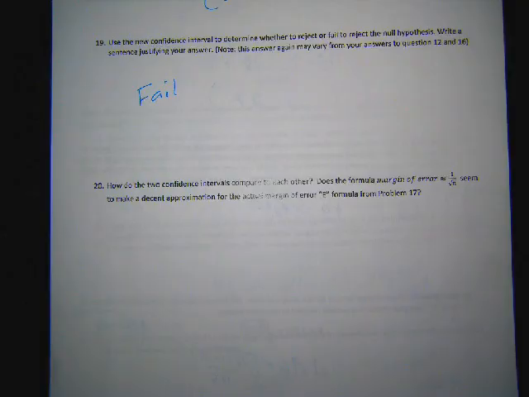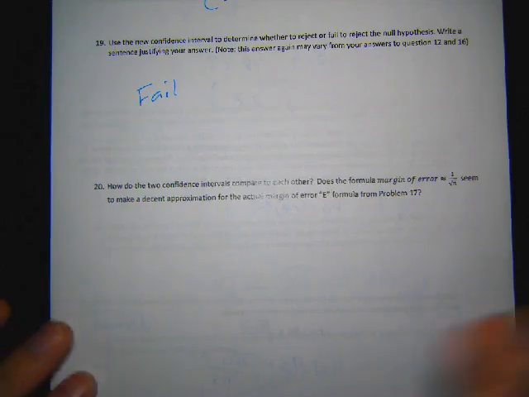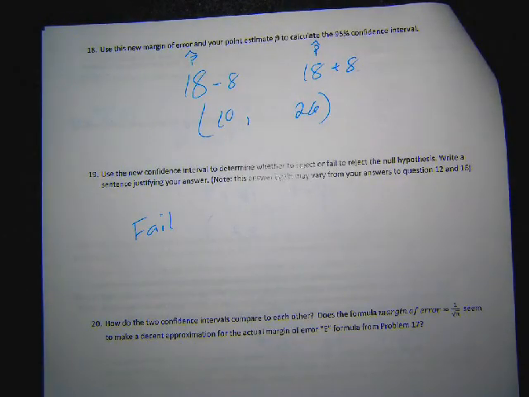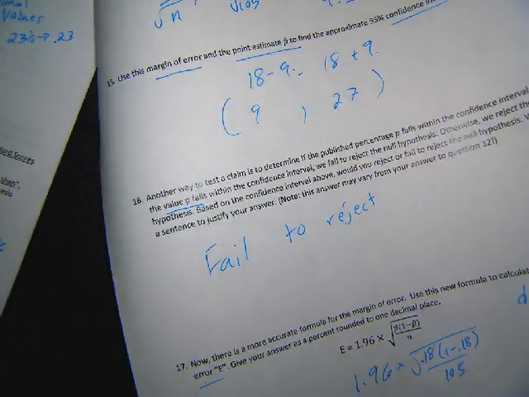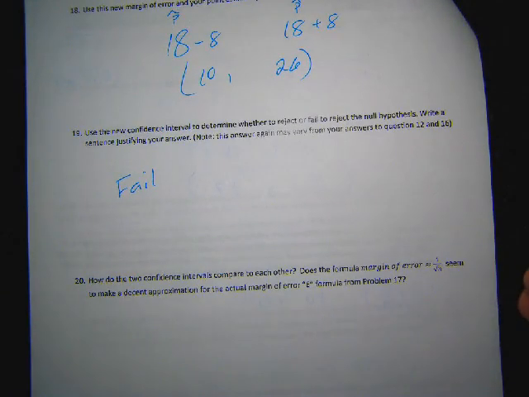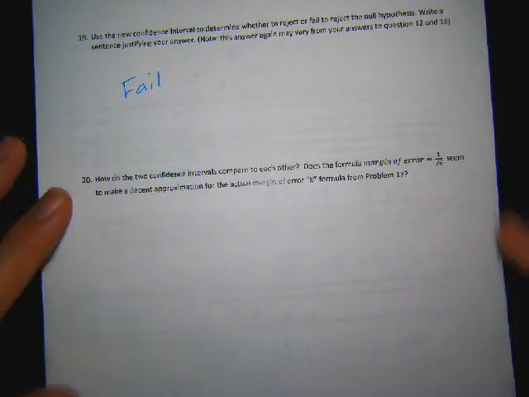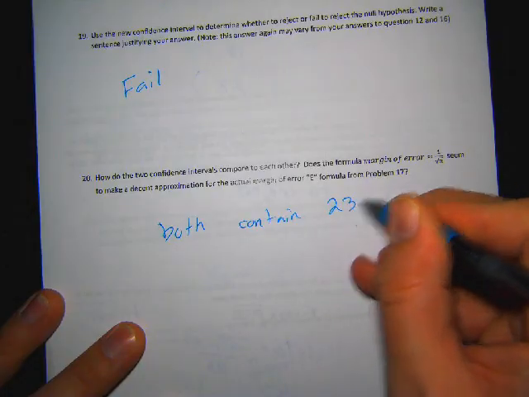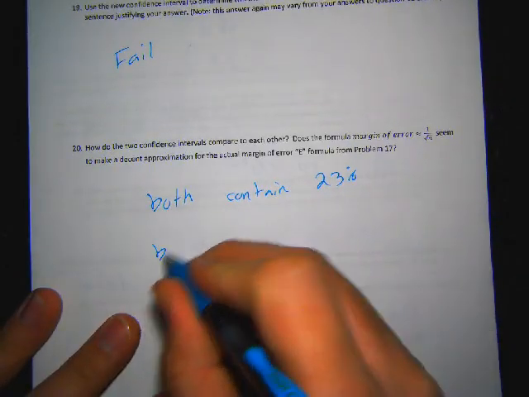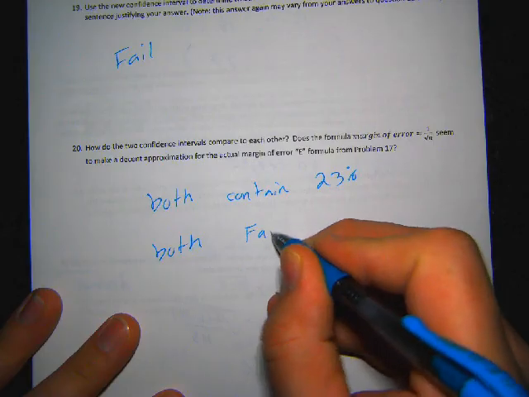What I really look for is, do they give you the same result? In my case, they do. The first one said fail. The second one said fail. Yes, the confidence intervals can be a little bit different size. This one's 10 to 26. The other one's 9 to 27. It's a little bit different size, but in the scheme of things, that doesn't really matter so much. What matters is they both contain 23%, which was the published value, and so they both failed to reject. So that's really what matters.